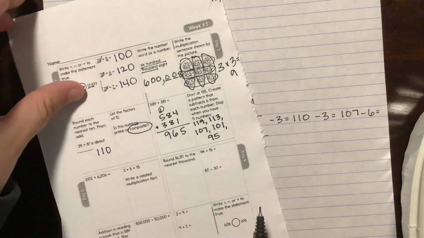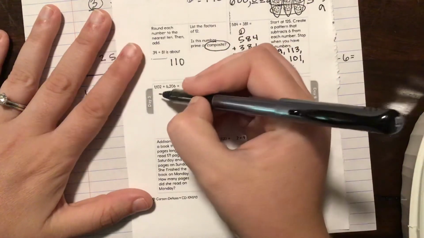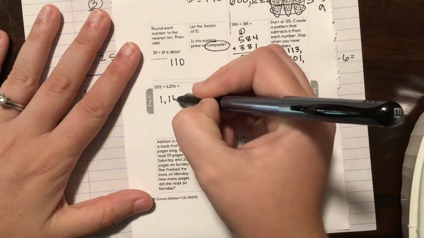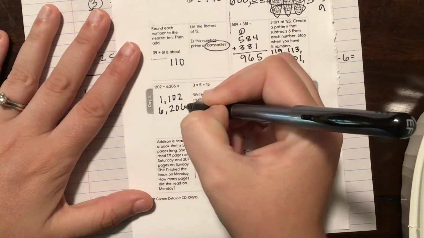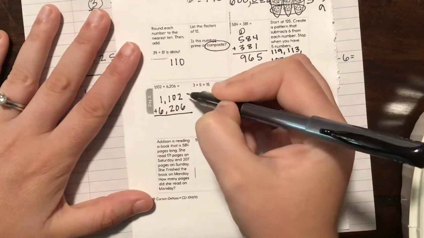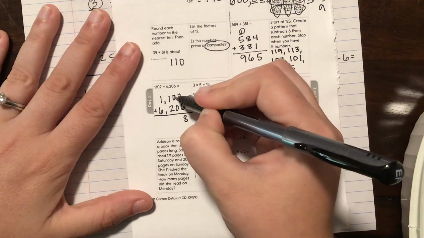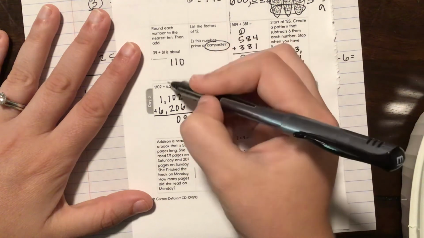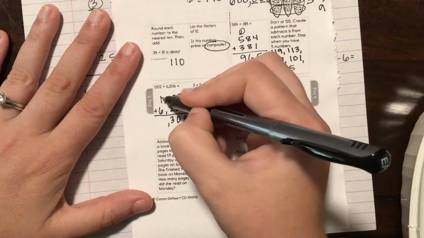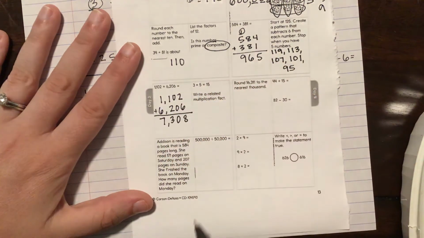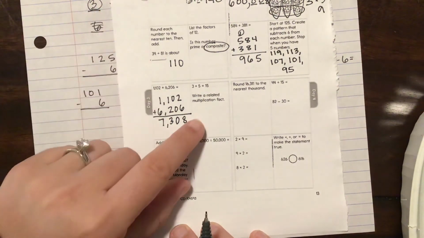Day 3. 1,102 plus 6,206. Starting with the ones place, 2 plus 6 equals 8. 0 and 0 is still 0. 1 plus 2 equals 3. And 1 plus 6 equals 7. 7,308.